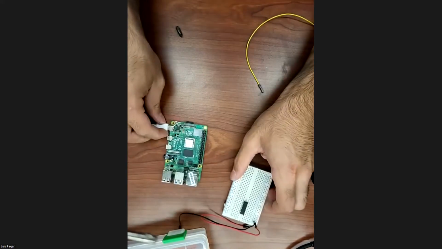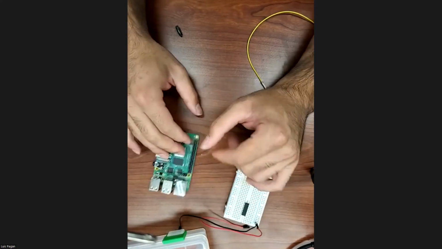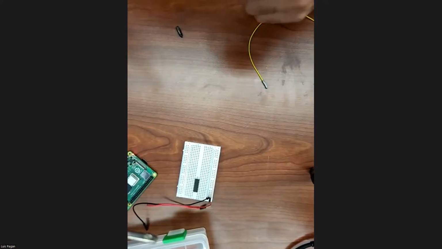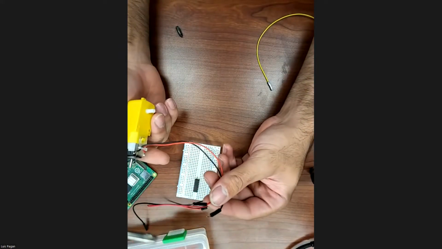Here you also have your Raspberry Pi with the GPIO. We're going to go into the specific pins you're going to be using a little later. This is a basic motor. It does motor stuff.